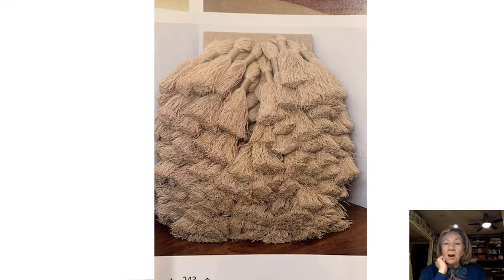This one's called Compress 2, made out of linen by a woman named Sheila Hicks. You can decide if you like or dislike this. It looks like one might need to feed this beast or clean up after it, or it might reproduce on its own. Not one that I'm very fond of, but an interesting piece of fiber-based art that somebody has created.